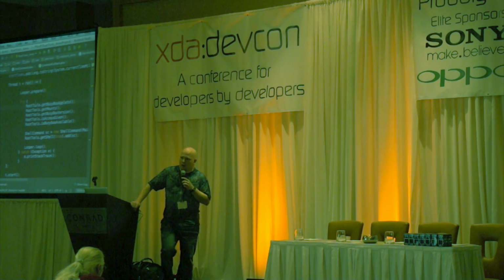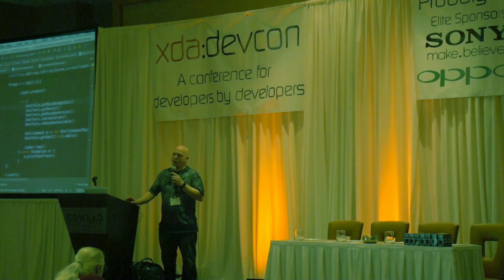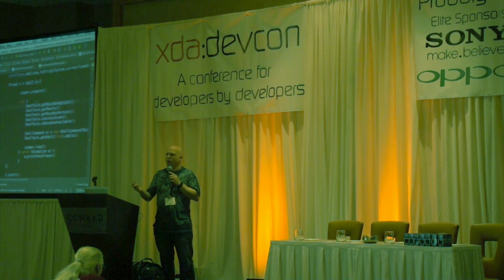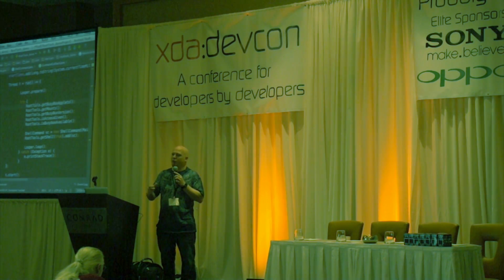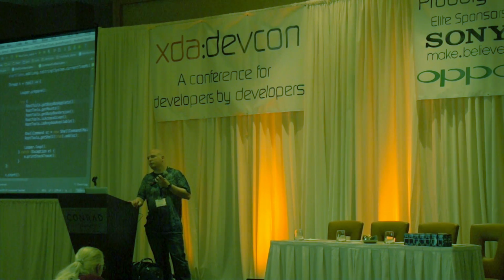Correct. So I think right now if you use Superuser in 4.3 with my library, it wouldn't work, and that's not really a fault with the library, I don't think, but a fault with Superuser, because I think that's more on the su level. That's more of their job to make sure that everything is executed properly. All right. Well, thank you very much. Appreciate it.